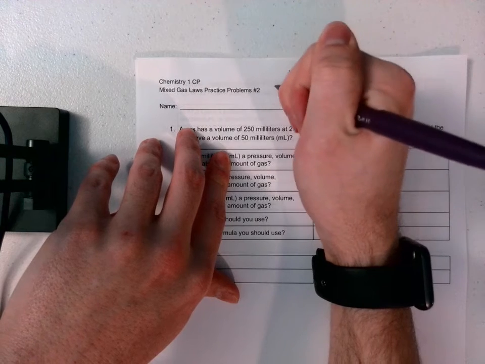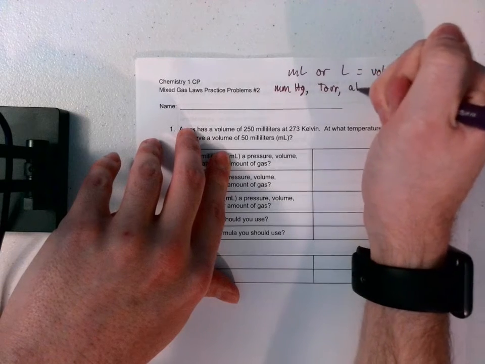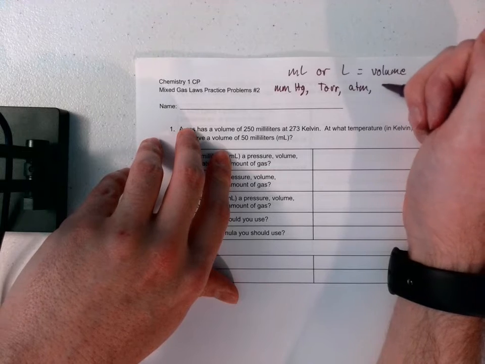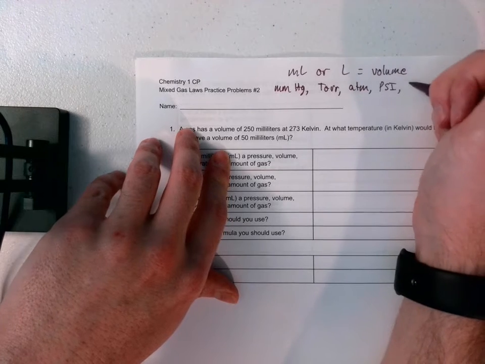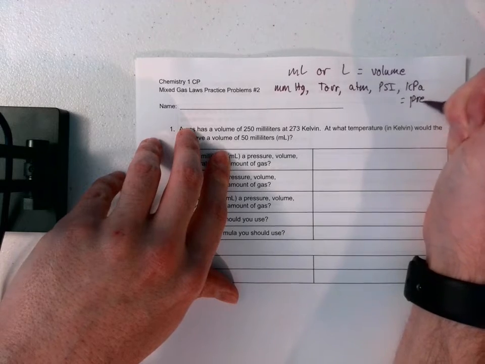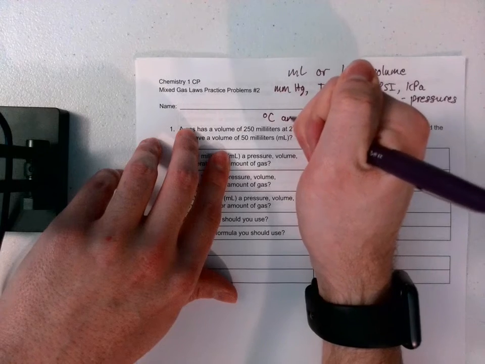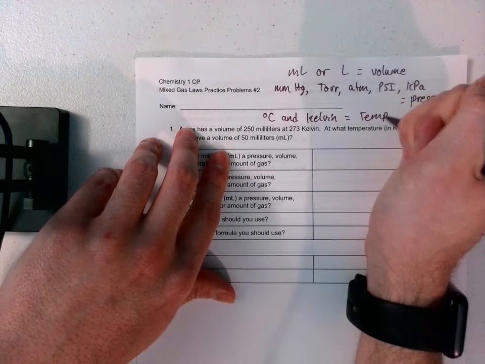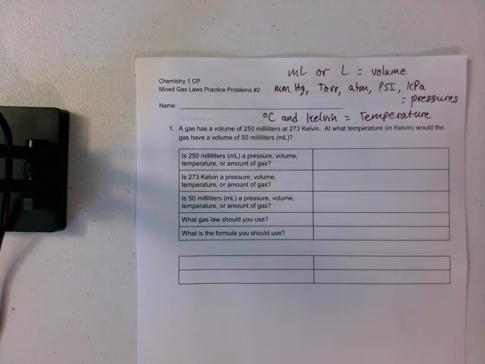If we have mmHg, torr, atm, which stands for atmosphere, mmHg is millimeters of mercury, we have psi, which stands for pounds per square inch, and then we've got kPa, which stands for kilopascals. So all of those are pressures. And in case you didn't know this, degrees Celsius and Kelvin, those are both temperatures. The only time that you'll use amount of gas is if it is moles.